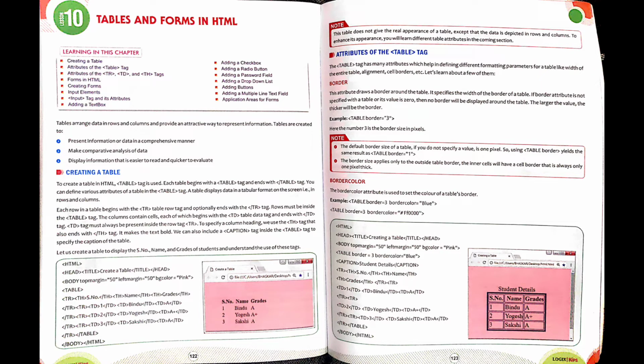Each row in a table begins with the tr, table row tag, and optionally ends with the closing tr tag. Rows must be inside the table tag. The column contains cells, each of which begins with the td tag, table data tag, and ends with the closing td tag. The td tag must always be present inside the row tag tr.